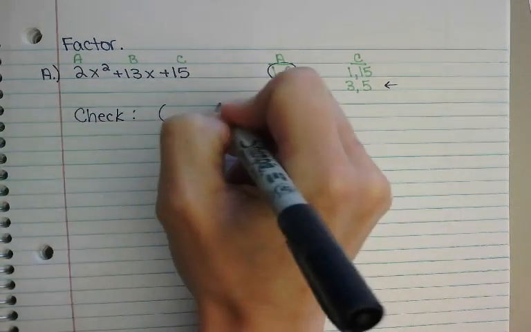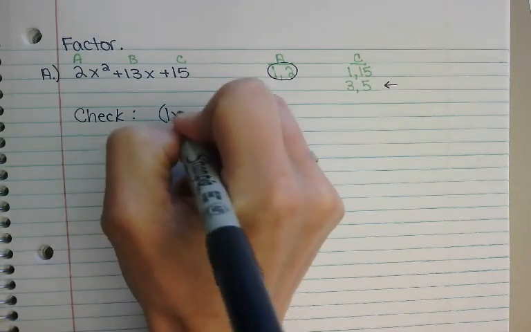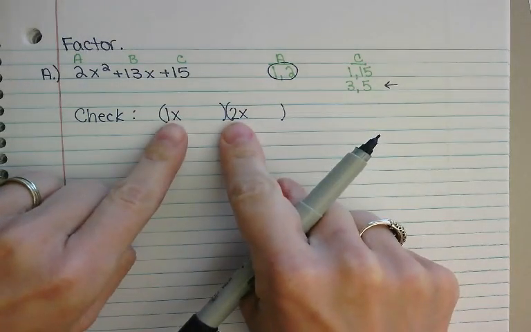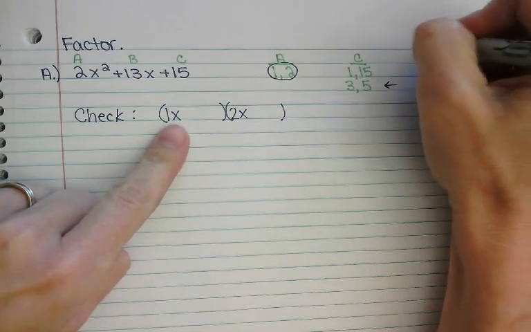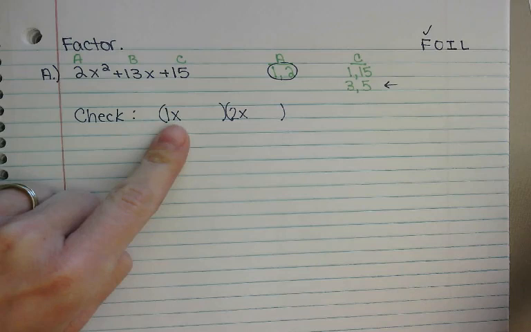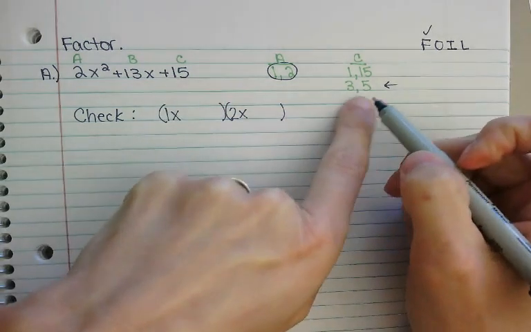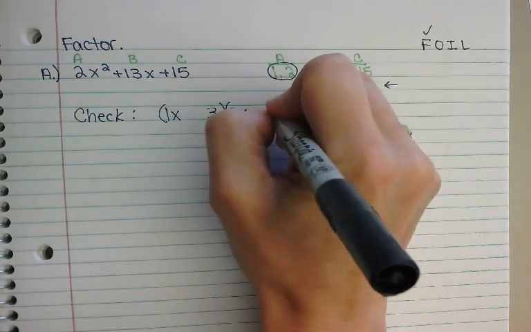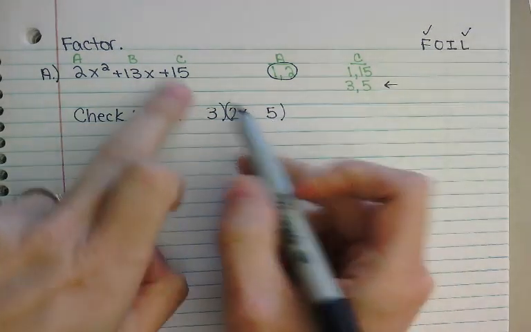So for my two binomials, I think that the A's, which are the first products, 1x times 2x is 2x squared. So in the FOIL method, I know that I've got the first terms. Okay, and then I'm looking at the last numbers, and we said we think the 3 and the 5 are going to work. Okay, so that's the last. 3 times 5 gives me the 15.